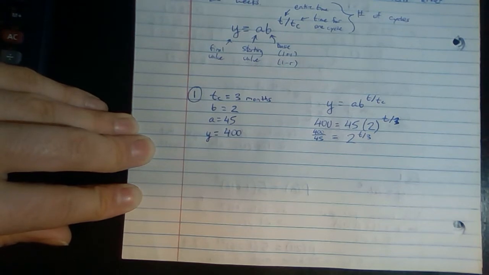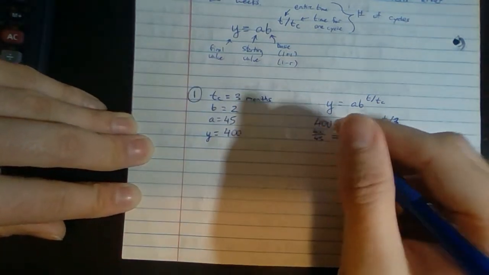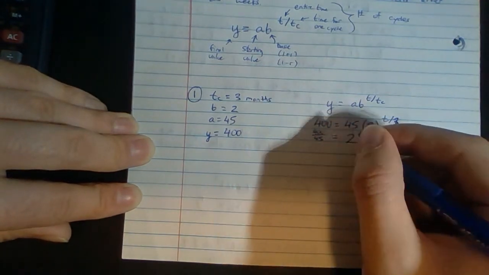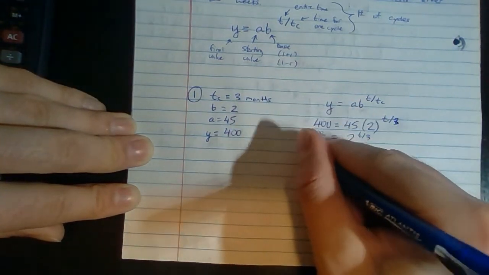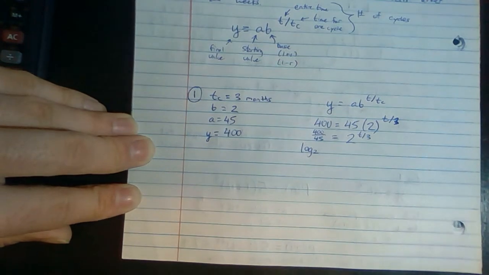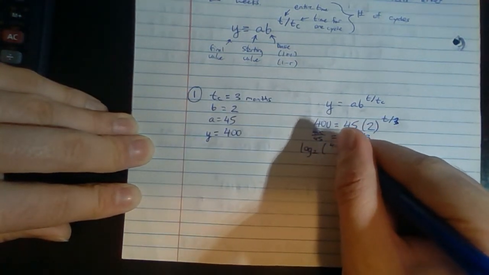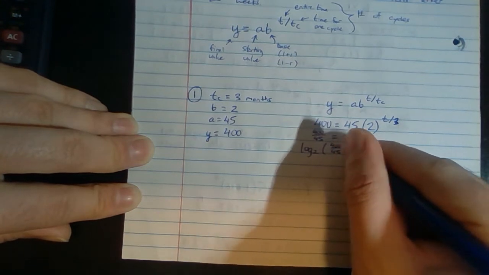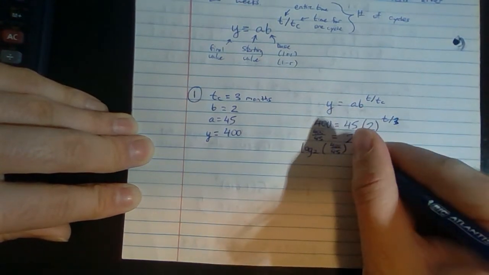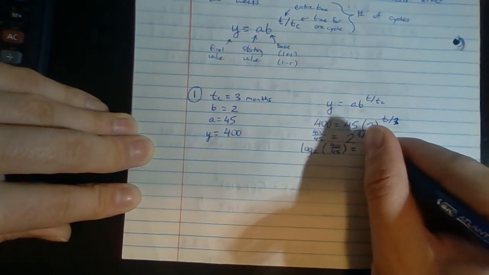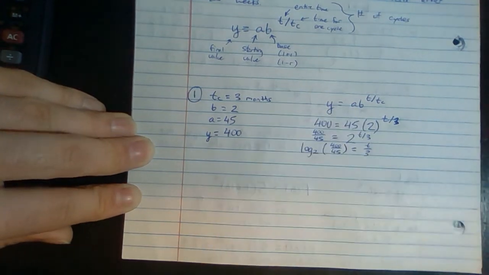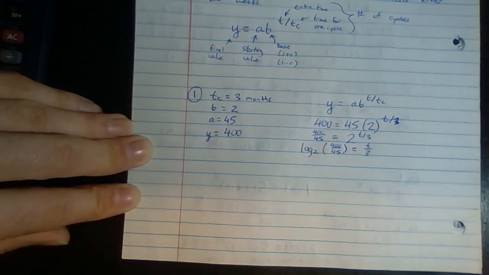This time we're going to do the opposite and go from exponential form to log form. So our base of our log is 2 because the base of our exponent was 2. This 400 over 45 becomes the argument for our log, and t over 3 is what that log is equal to.